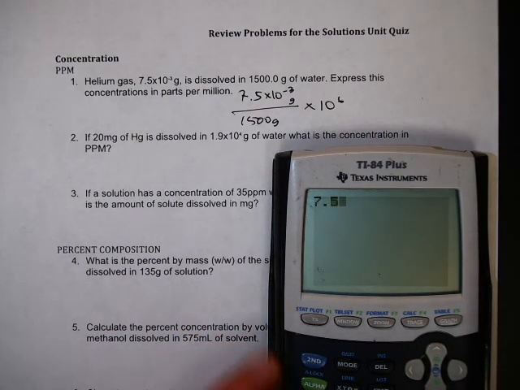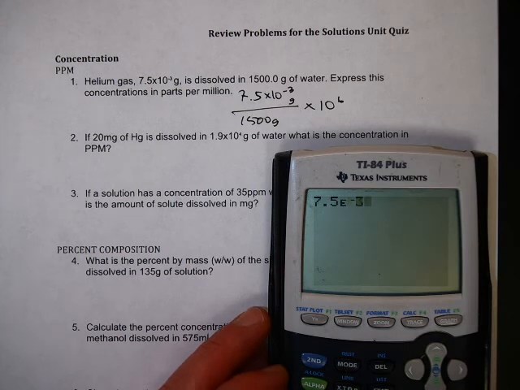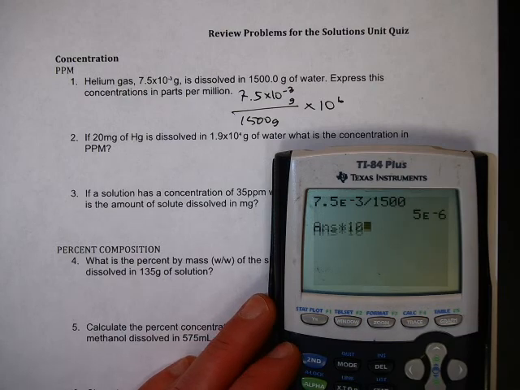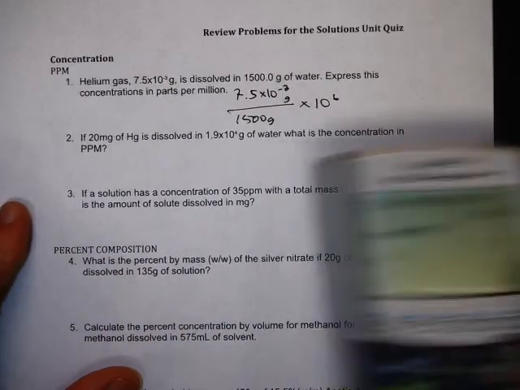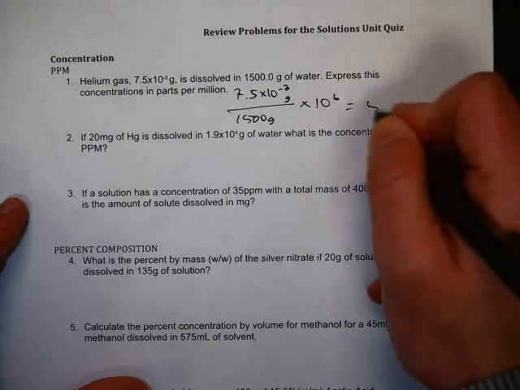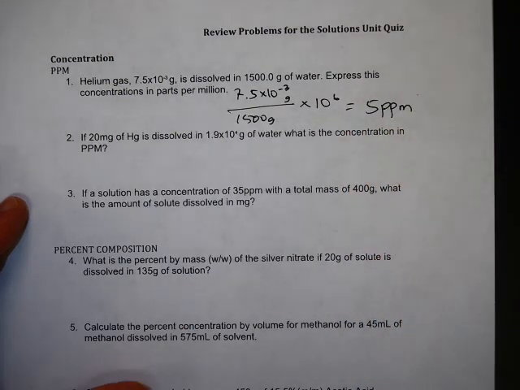So 7.5 times 10 to the negative third divided by 1,500 times 10 to the sixth equals 5. So 5 parts per million for the label there.